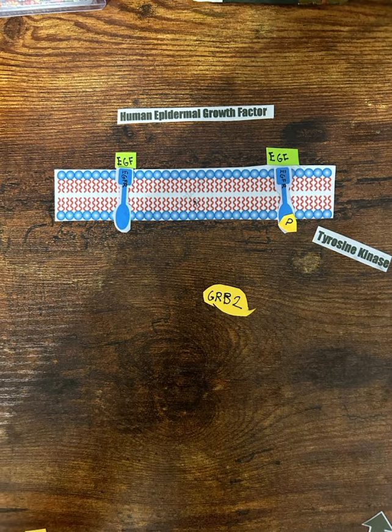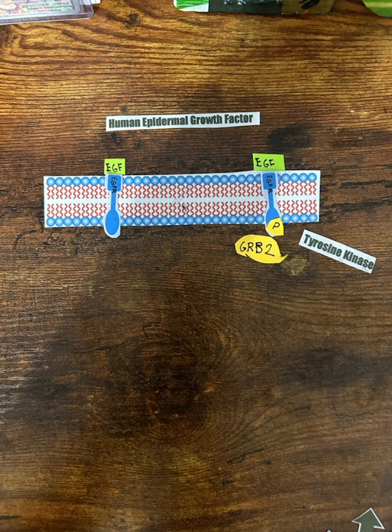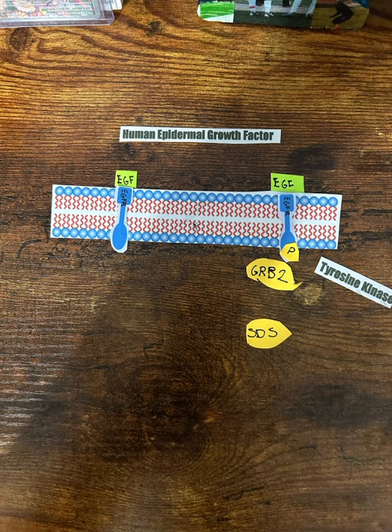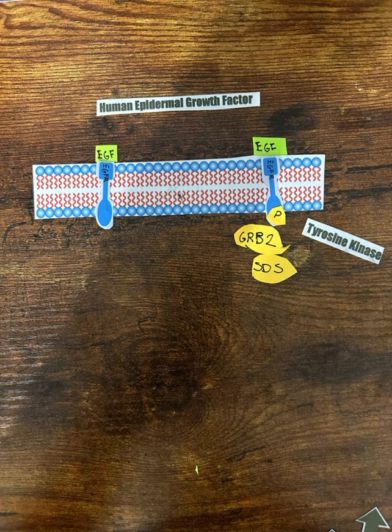One of the first proteins to interact with EGFR is called GRB2. GRB2 then activates another protein known as SOS. This step marks the beginning of the signal cascade.